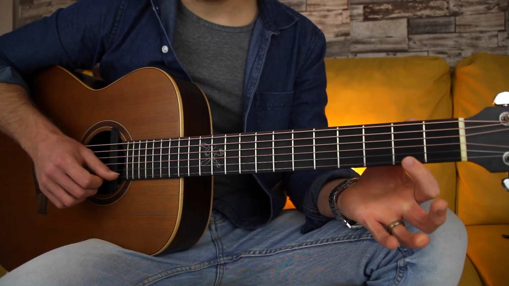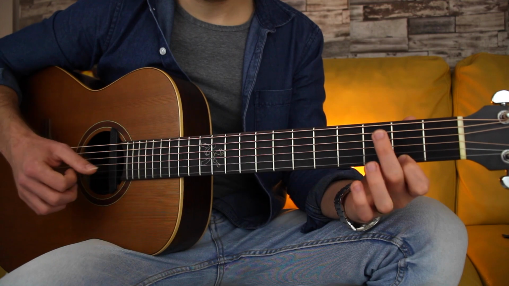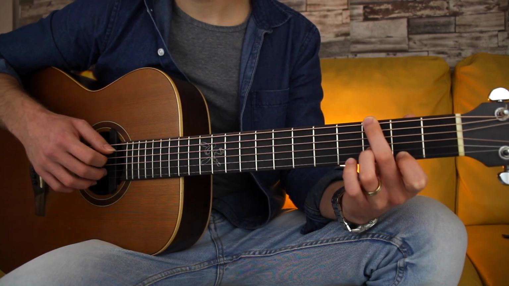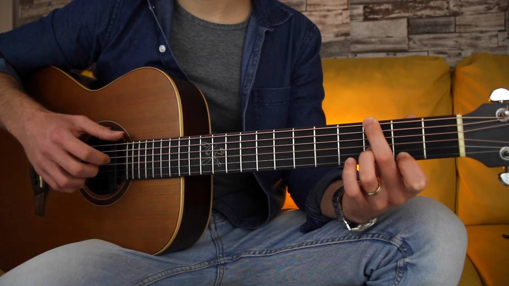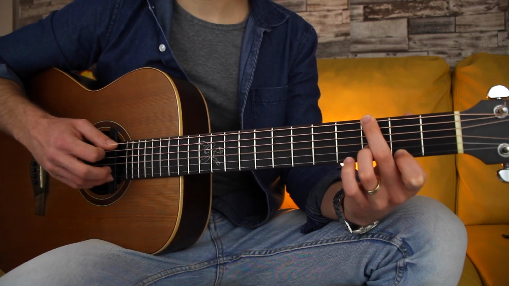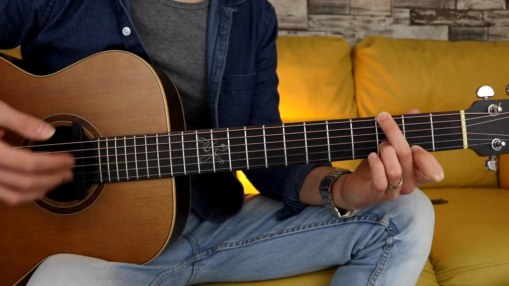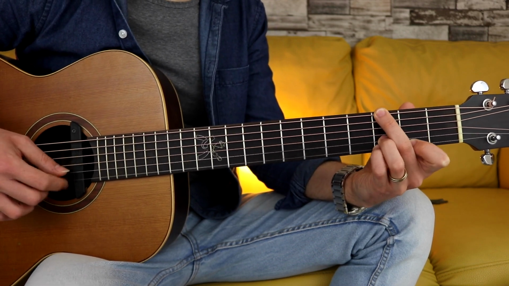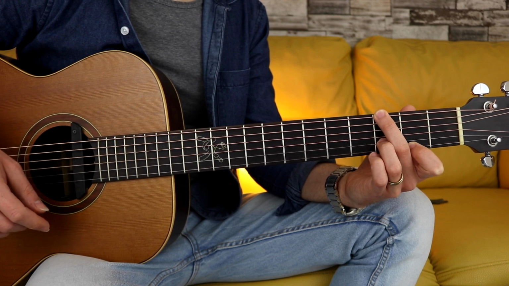So once you play the top E string fret number 2, you want to put down the chord shape and just play the same arpeggio. So it's 6, 3, 2, 3, 1. And then we play another melody section, which is always 3 notes, okay?